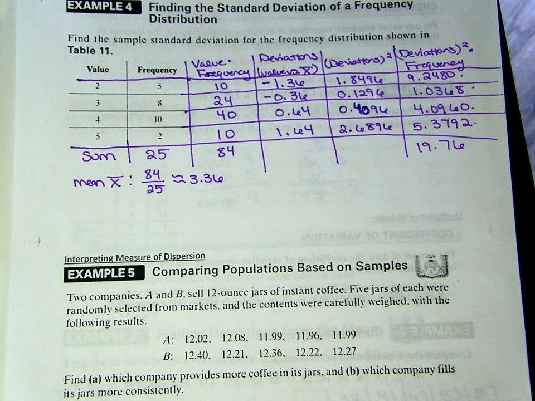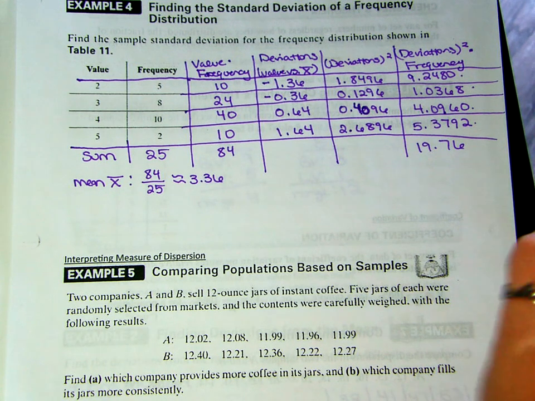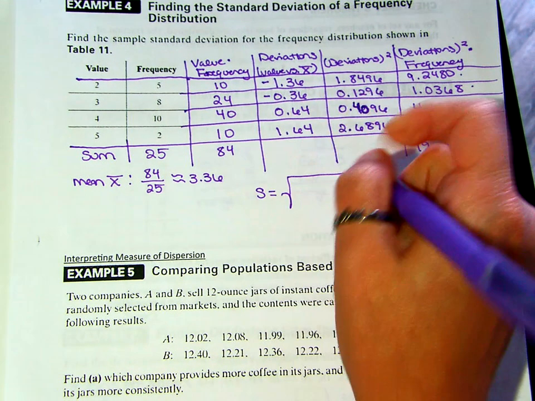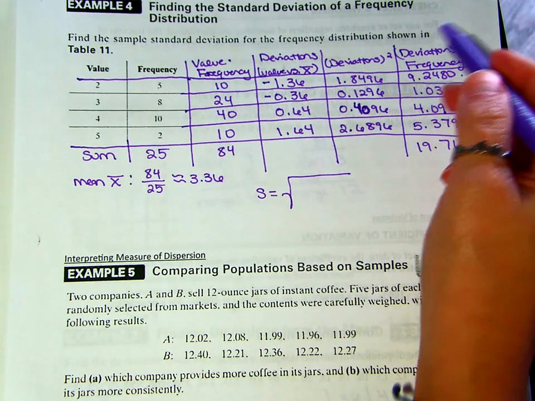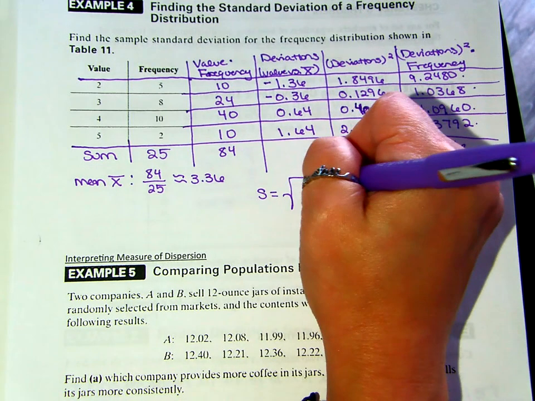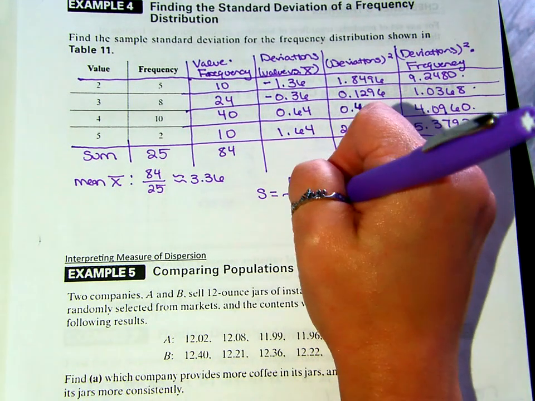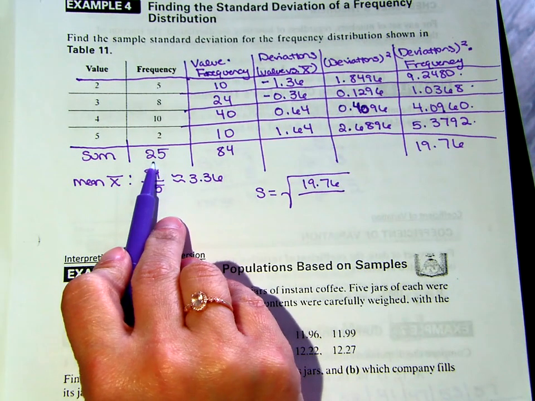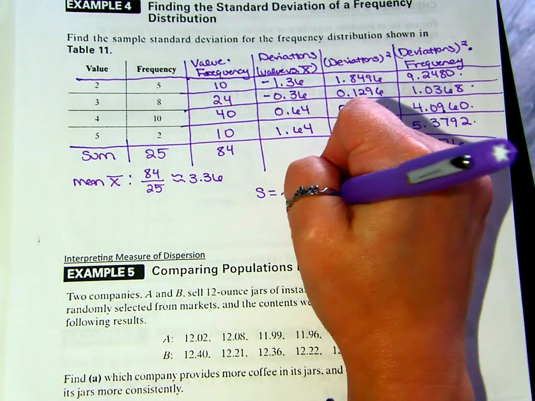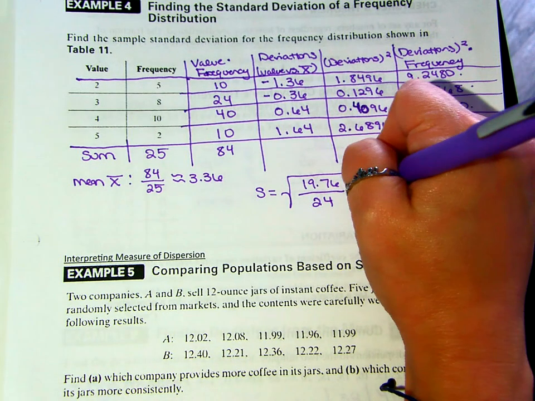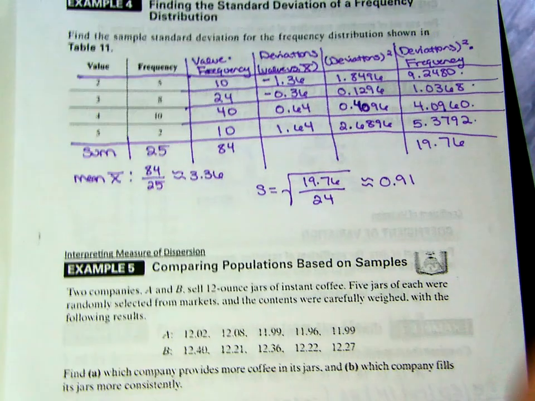So for standard deviation, remember that's where you have your sum here. So I'm going to have the 19.76, and I divide by the number of terms minus 1. So I'm going to divide by 24. And I find that standard deviation is 0.91.